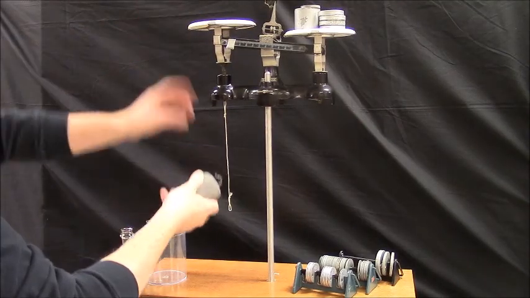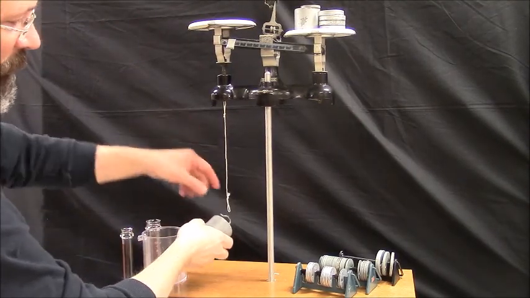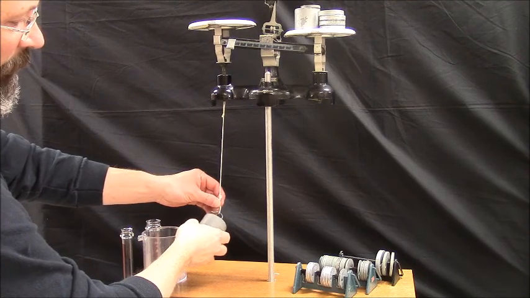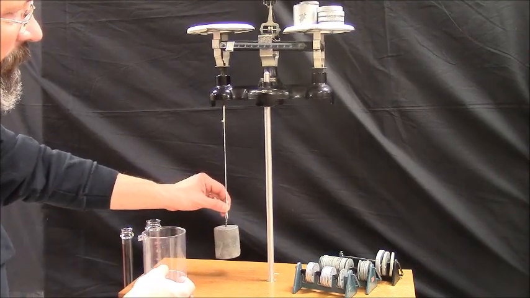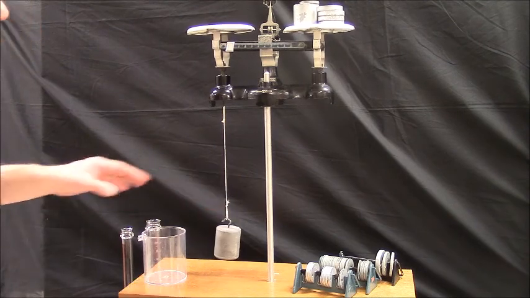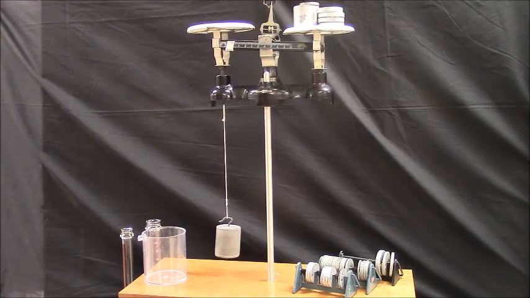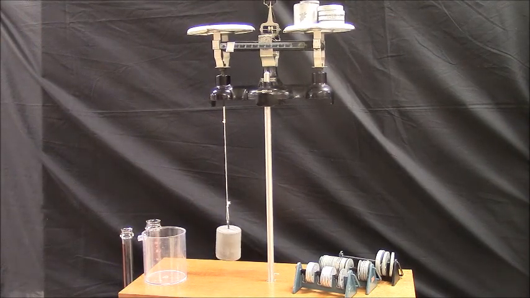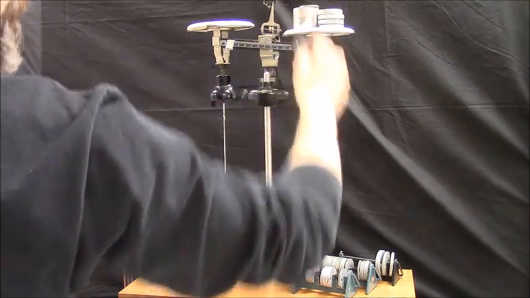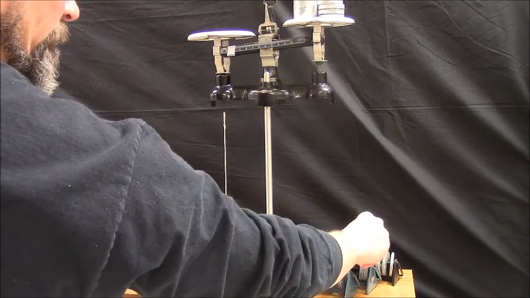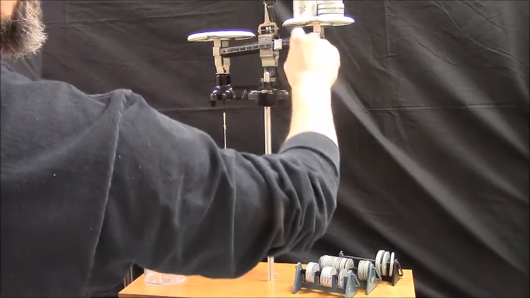If I now transfer the weight below, there's a hook below designed for this. And now if I just let it sit here, it is still balanced. I'm going to take that 10 off and slide this across to balance it.